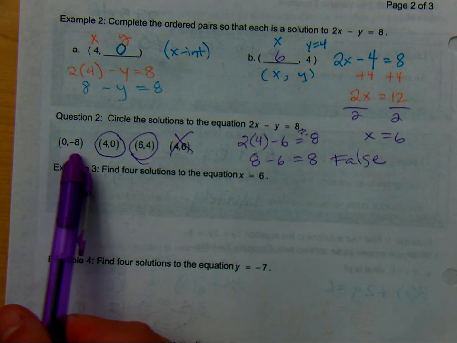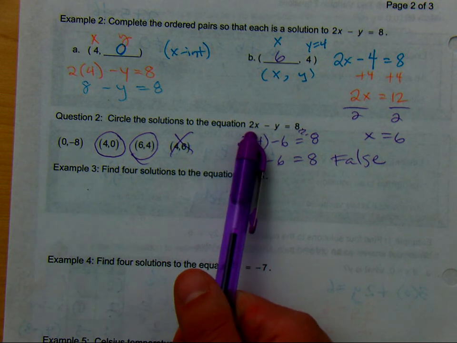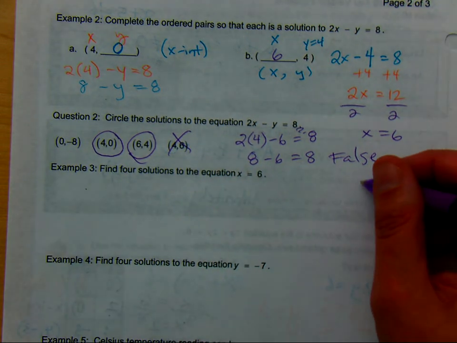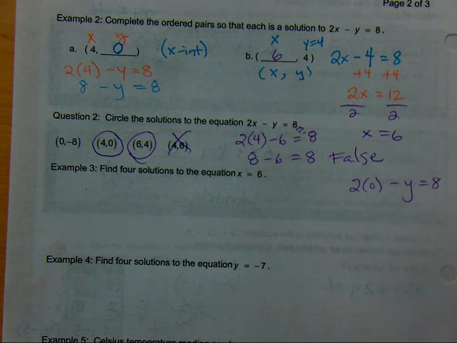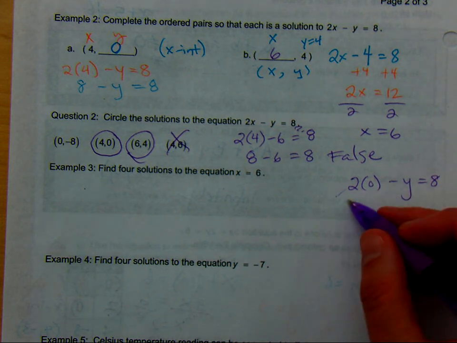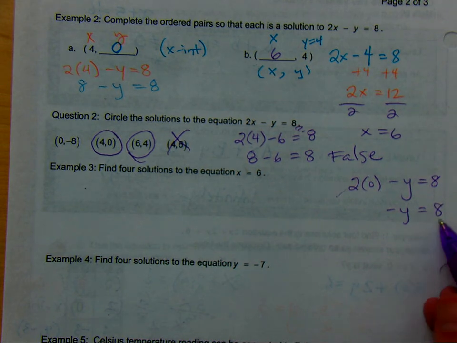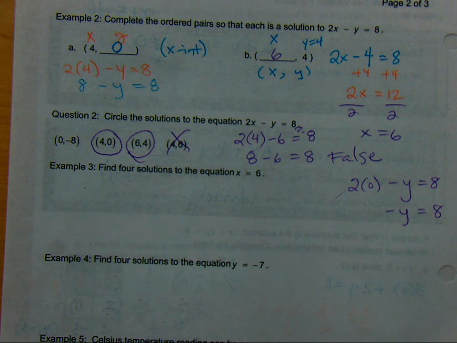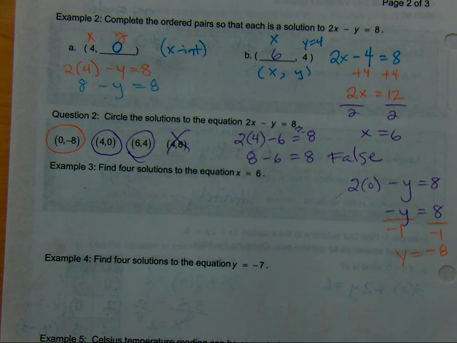What about 0, negative 8? Well, again, we could plug it in, or we could plug in just the 0 part. X is 0, so 2 times 0 minus y equals 8. Now that is gone, right? 2 times 0 is 0, minus y equals 8, or negative y equals 8. What could I do to get y by itself? Divide by negative 1. Y equals negative 8. So this would make that a solution. I could have either plugged in the x and y or plugged in the x to solve for y either way. Okay.